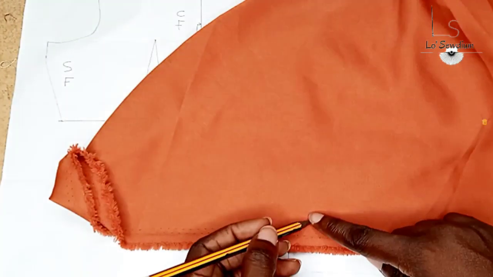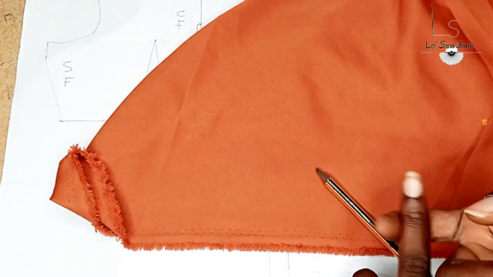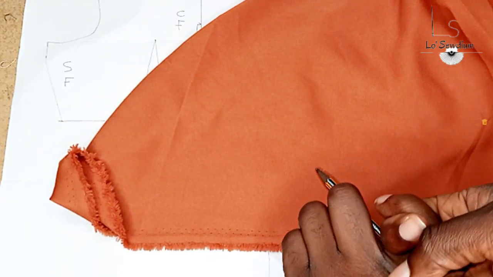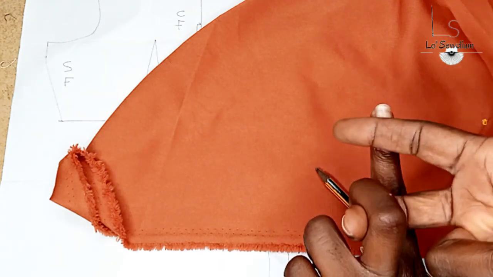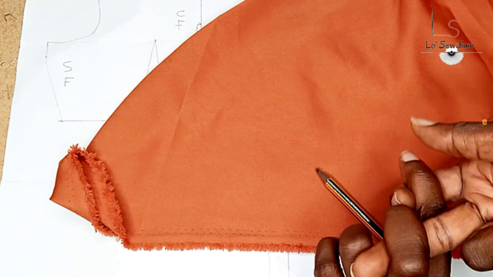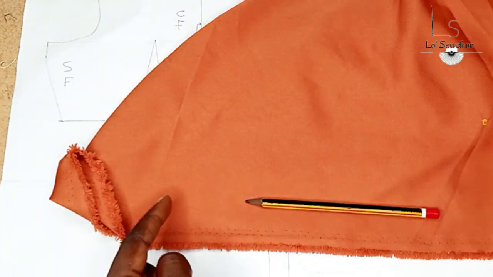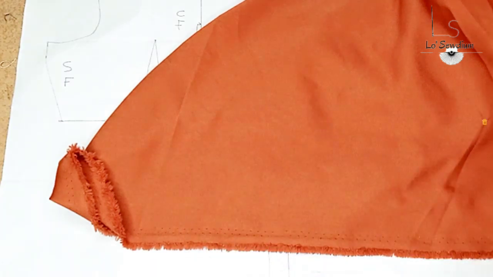Okay, so the threads that run, you might not see the threads one by one because of the way the threads are being woven, they go into each other like this, this way. So those that run parallel to the selvage, they go like this, are called the lengthwise grain. Another name for it is warp.